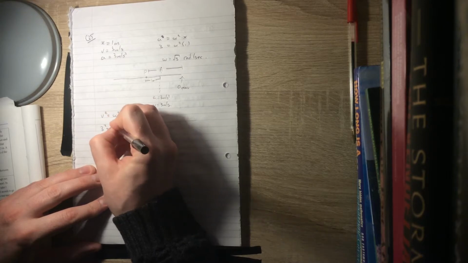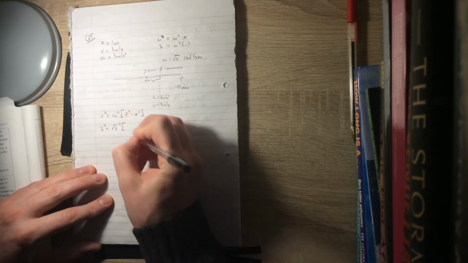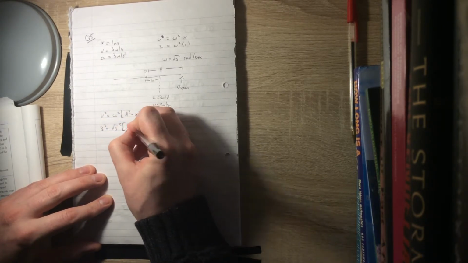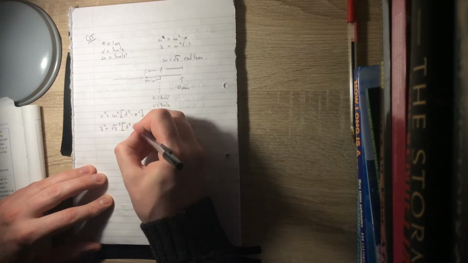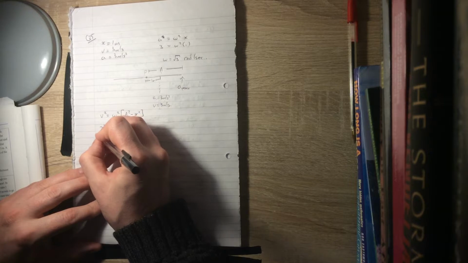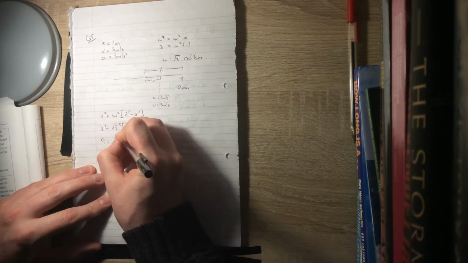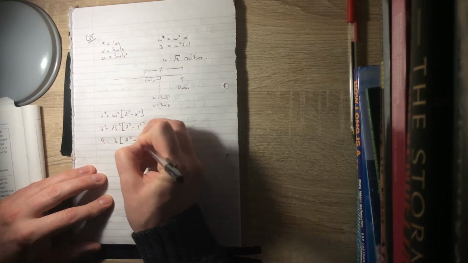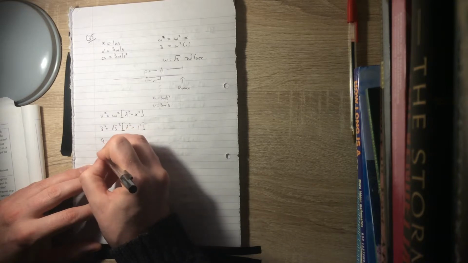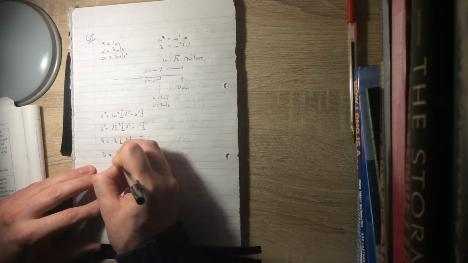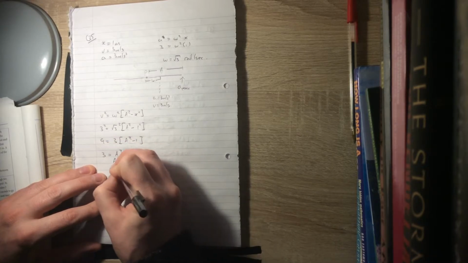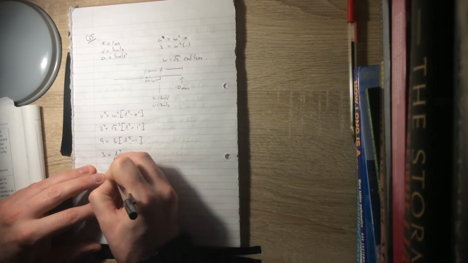We get 3 squared equals root 3 squared times a squared, which is what we want, minus x squared, which is 1 squared. So that says 9 equals 3 times a squared minus 1, which means dividing through by 3, we get 3 equals a squared minus 1. Bring the 1 over, a squared equals 4, and a is 2.